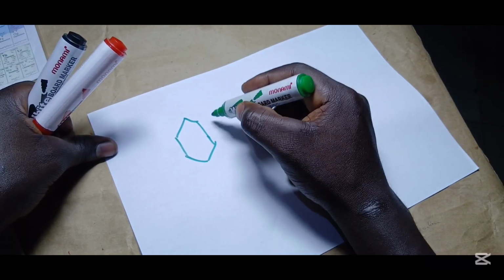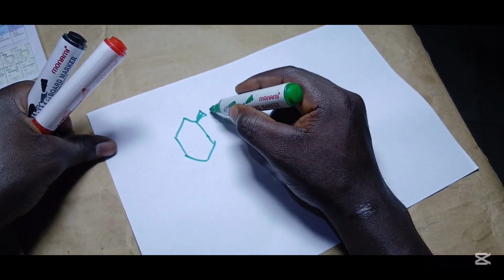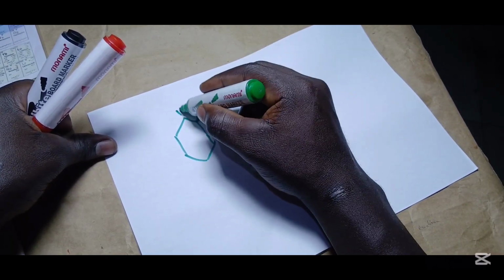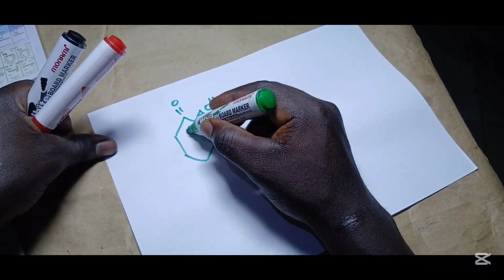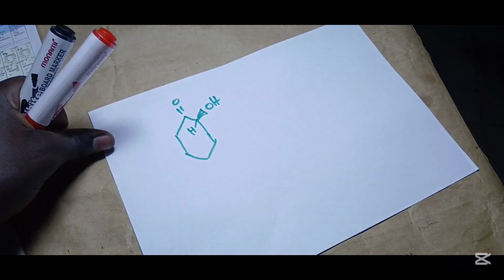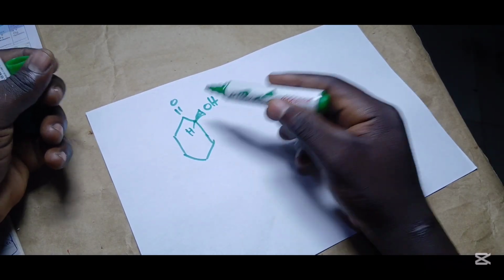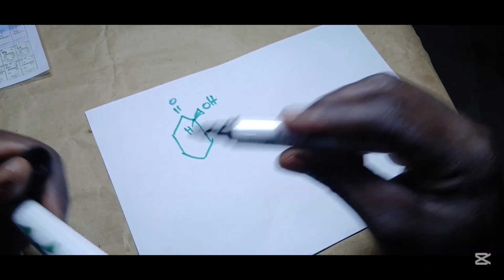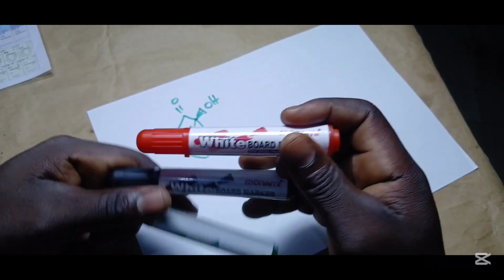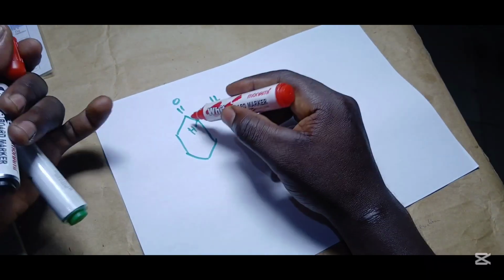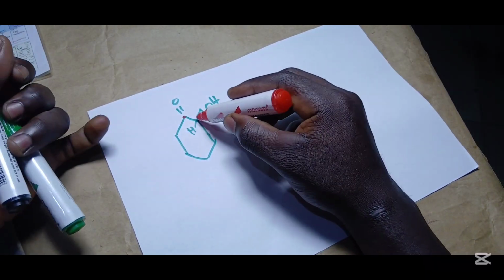Indicate whether this molecule is an R or S. Now this is a chiral carbon. Since we have a carbonyl carbon here, that one cannot be chiral generally. So this is a chiral carbon.